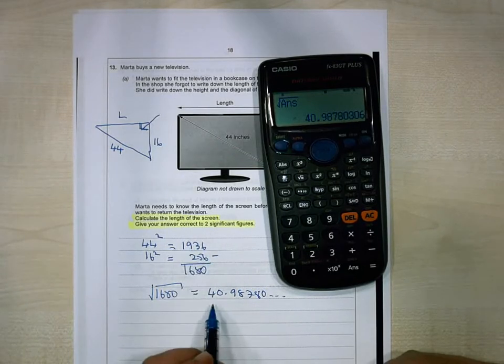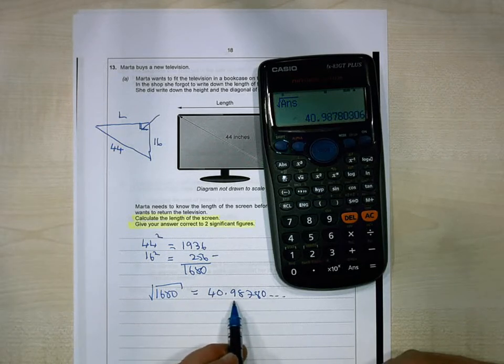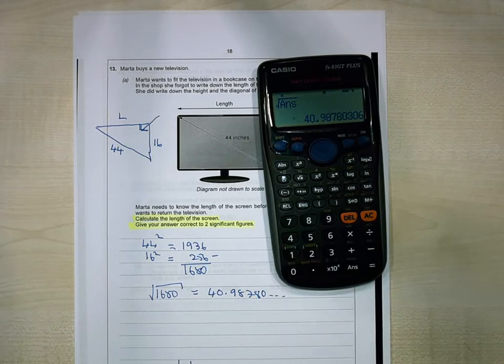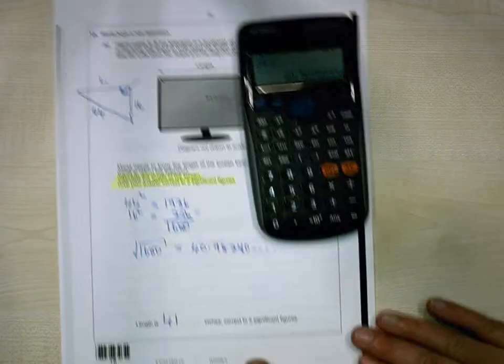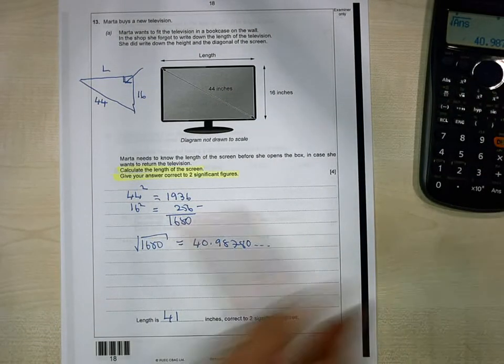When you're rounding significant figures, you start counting immediately you're into the number. So that's my most significant because it's in the tens column, and then that's my second most significant. So this number is between 40 and 41 to 2 significant figures. You look at the next digit along, it's a 9, which makes it closer to 41. So to 2 significant figures, you have 41 centimeters. Sorry, which I've just written down there. 41 inches.